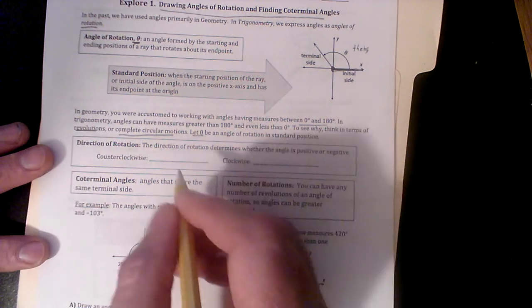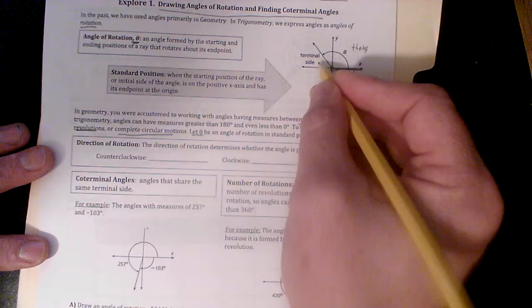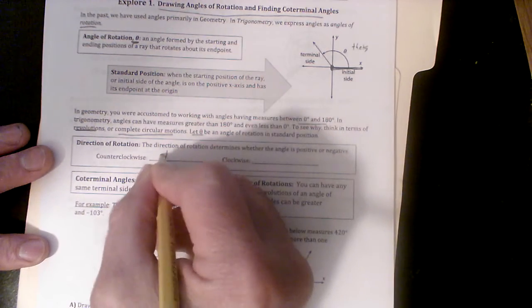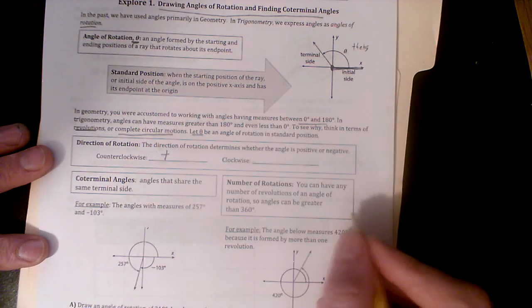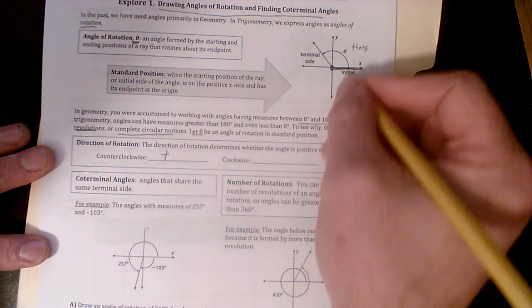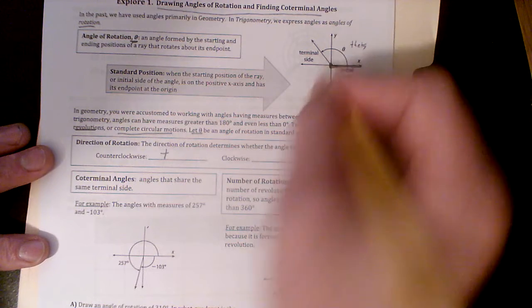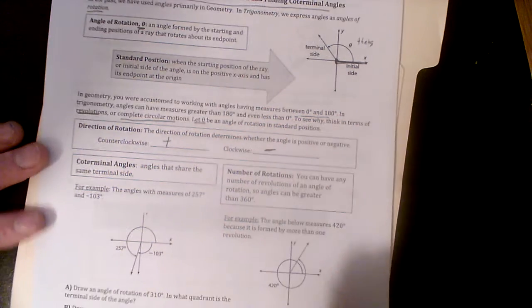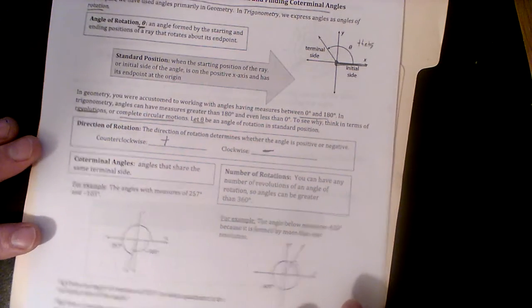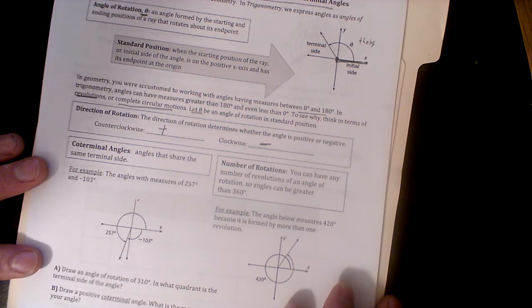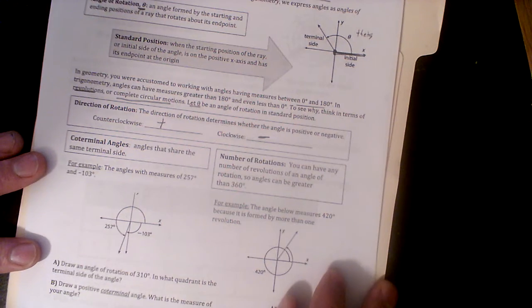All right. So when we rotate counterclockwise, we use positive degrees, right? We rotate clockwise this way, although it seems a little counterintuitive. We use negative, all right? And there are things called coterminals. So we'll talk about coterminals. They share a side. So I'm going to show you two coterminals right here.